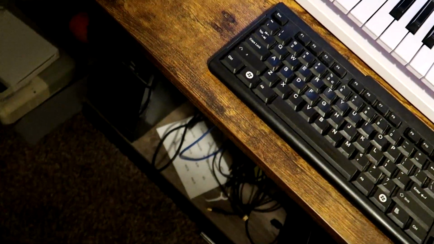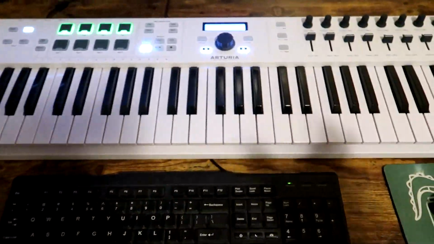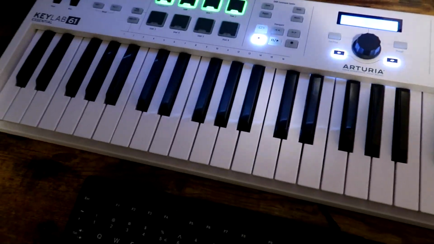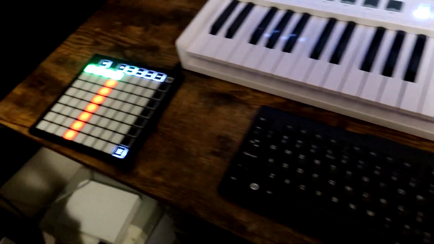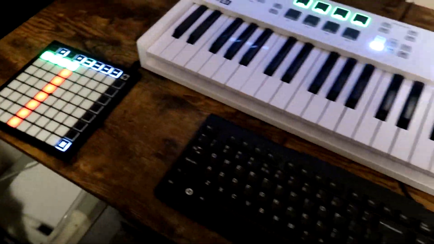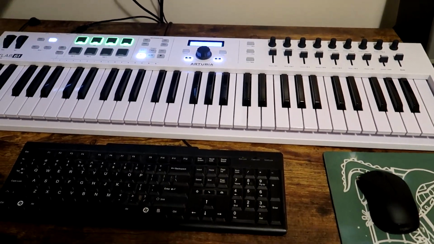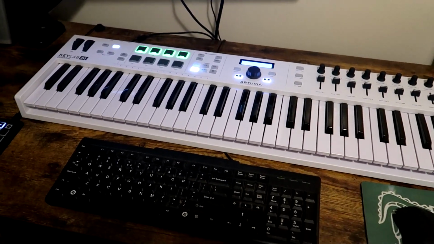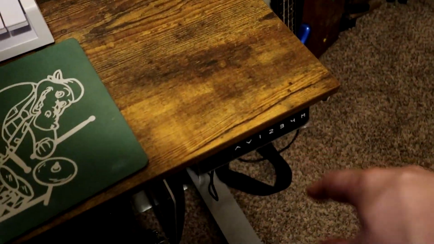So I've got a computer down there. I've got my Arturia Keylab Essential 61 here. Got my monitor mounted, keyboard, mouse, and then I have a Launchpad Mini Mark III. And everything is mounted on a motorized sit-stand desk, so I can actually change the height of it right there.